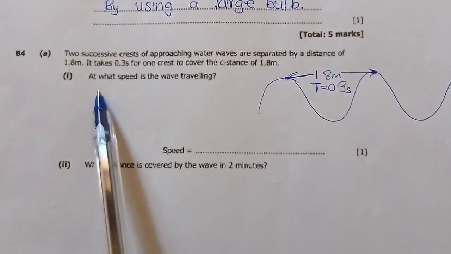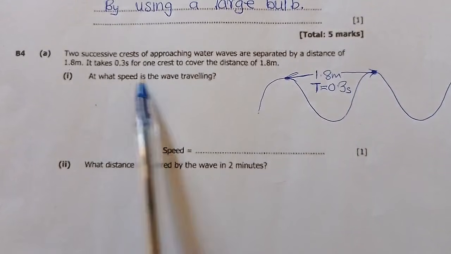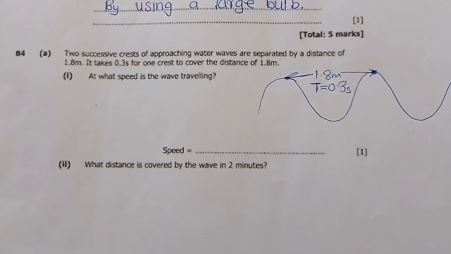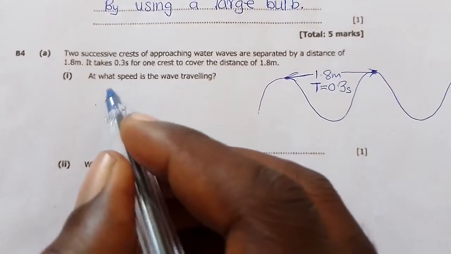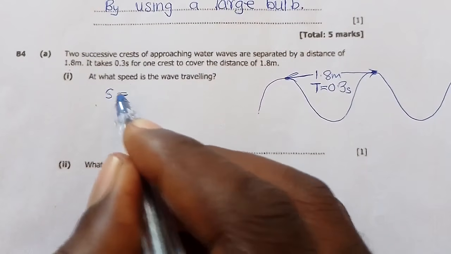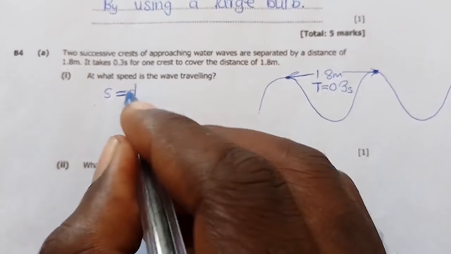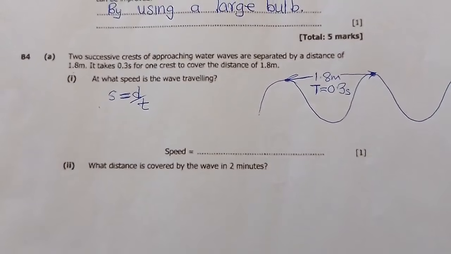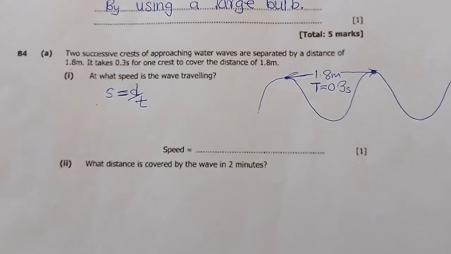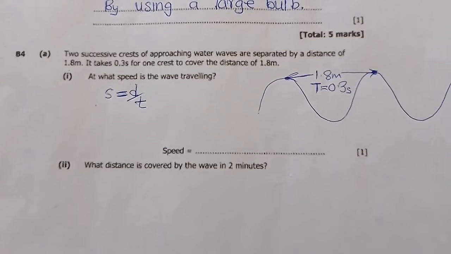The first question: at what speed is the wave traveling? The formula for speed: speed is always equal to distance over time. Have you seen? That is the formula that you need to use, so that's the formula that we need to know.